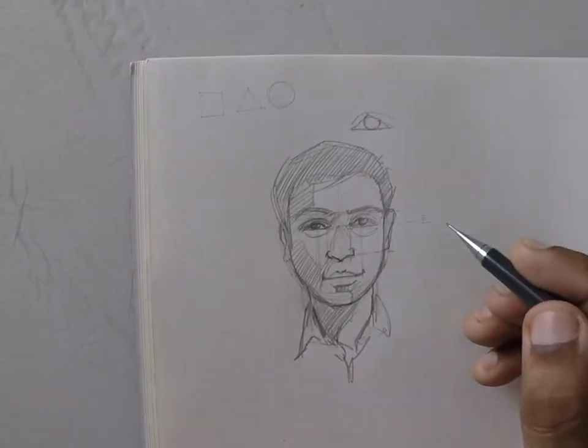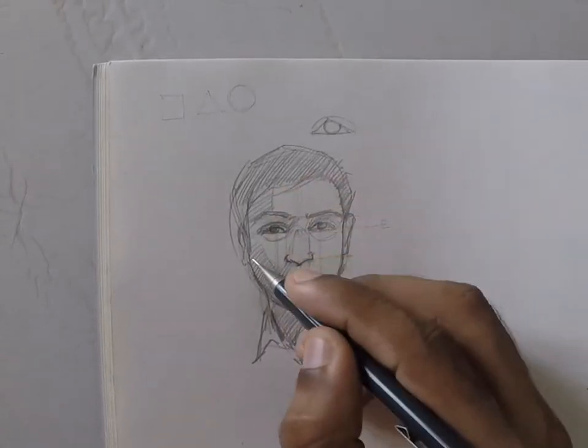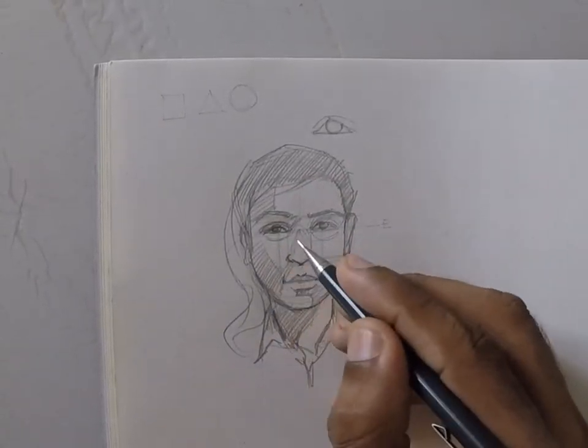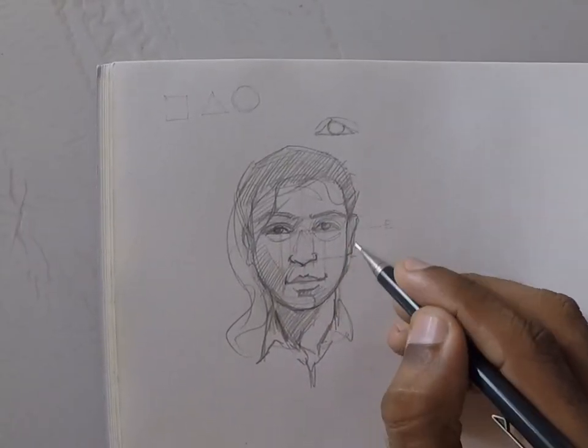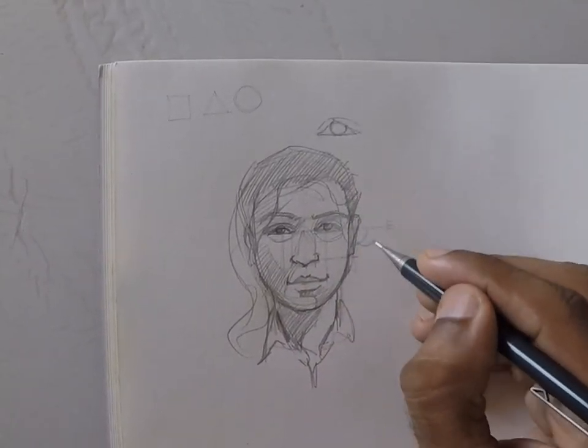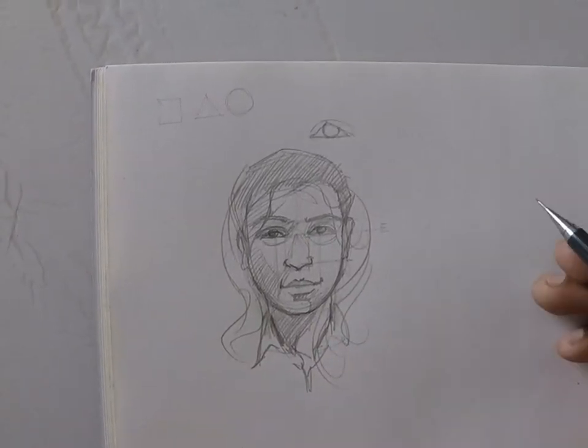it's a man. If you want to try something, you want to try this as a girl, you can, but you just need slightly sharper features. So this is the portrait.